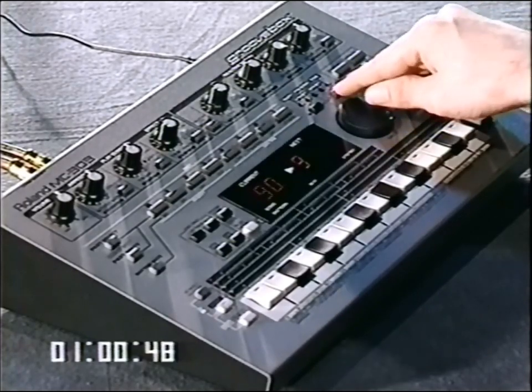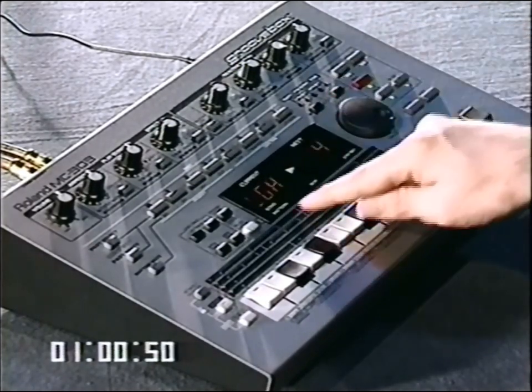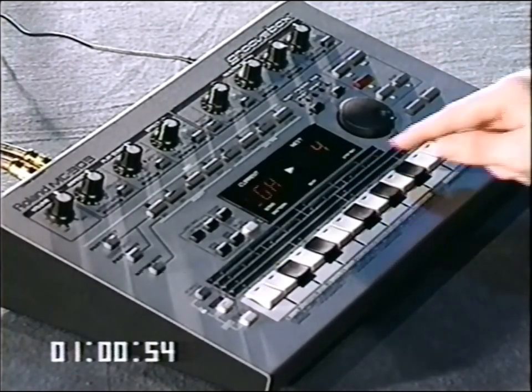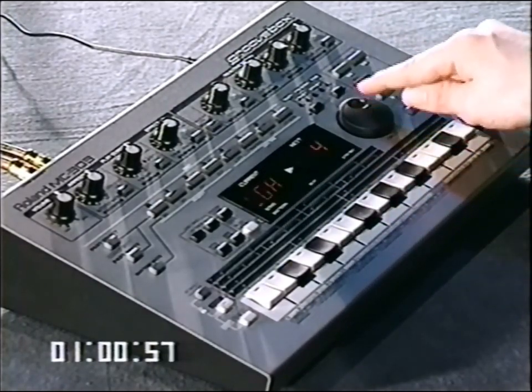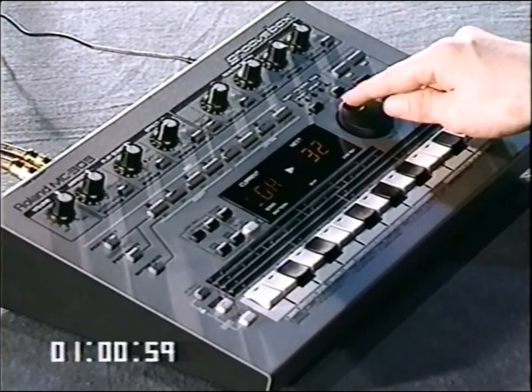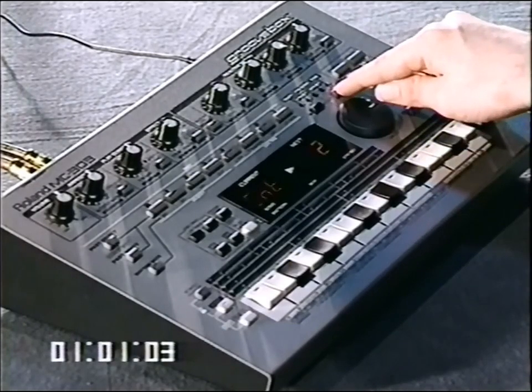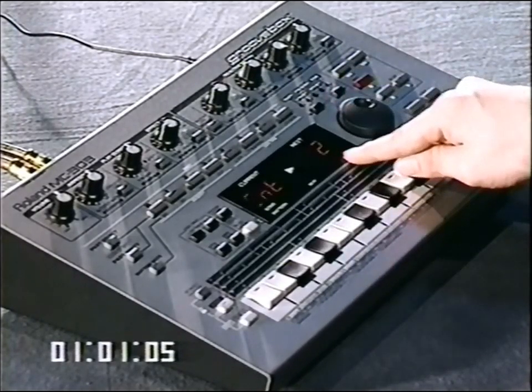Okay. What other recording parameters do we have? Well, I can decide at this point on the length of my pattern, my loop, and I can change that from 4 measures all the way up to 32 measures, but I'm going to keep it on 4. I can also set a count in.